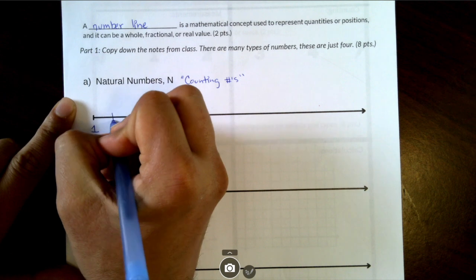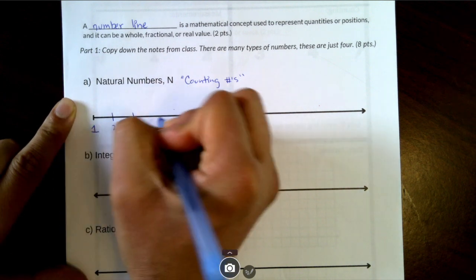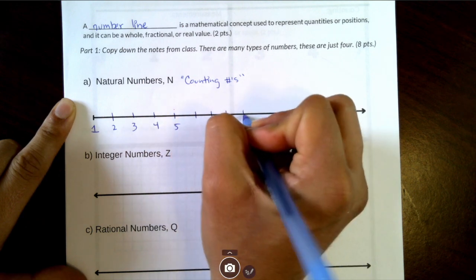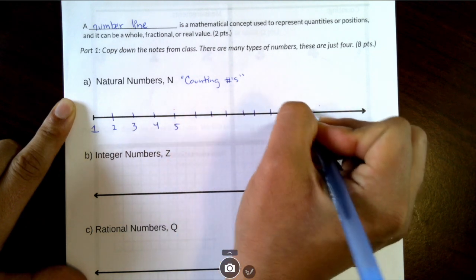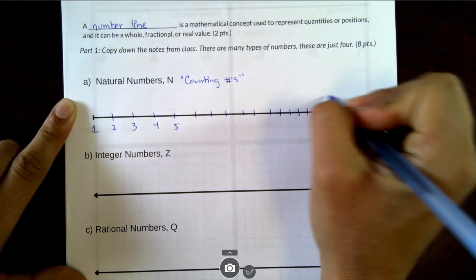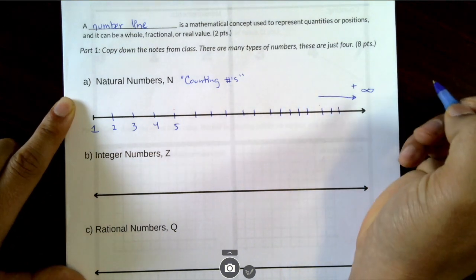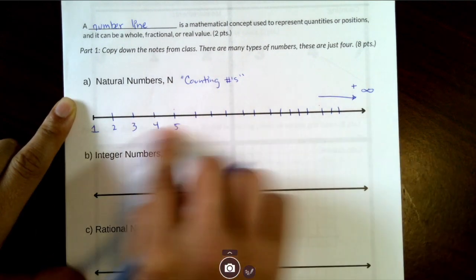So it went 1, 2, 3, 4, 5, 6, 7, 8, 9, 10, and it kept going. One of the things I want you to understand is this went on forever, so this was positive infinity. Within the numbers, you can tell that it's going to go on forever. That's the first infinity that you guys are going to be introduced to.